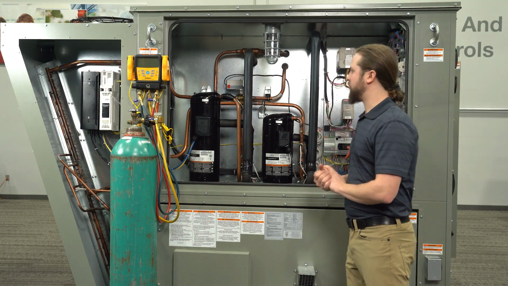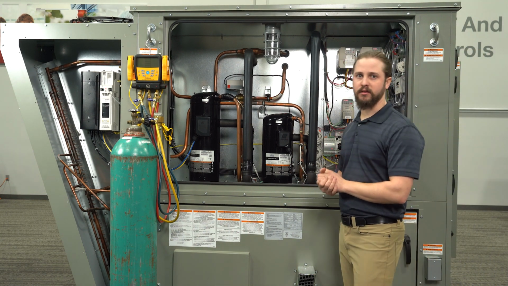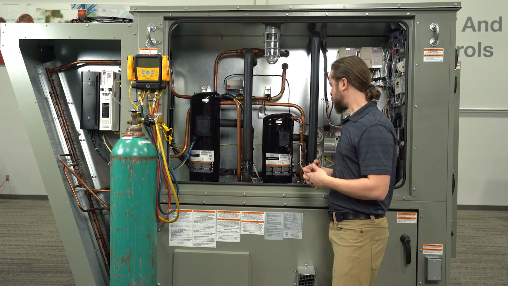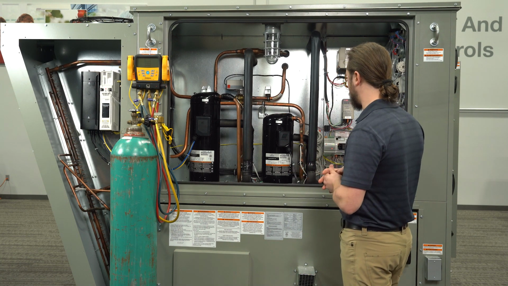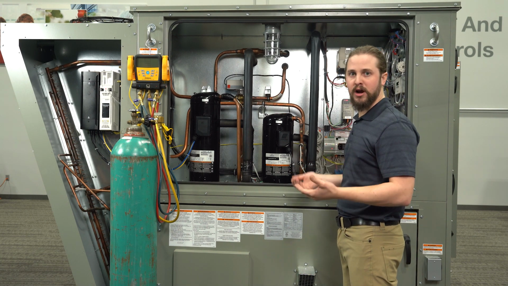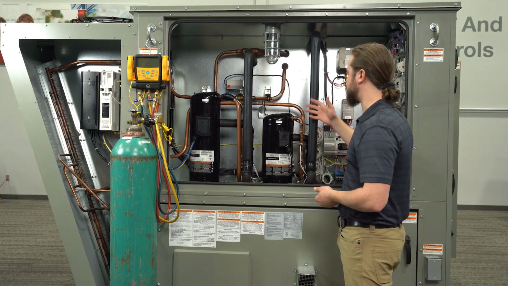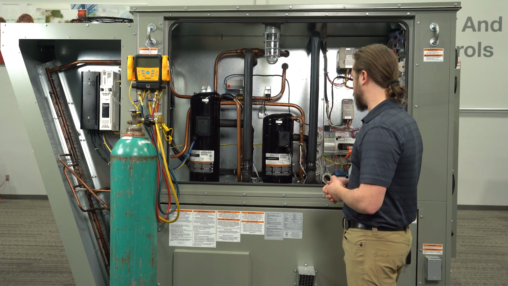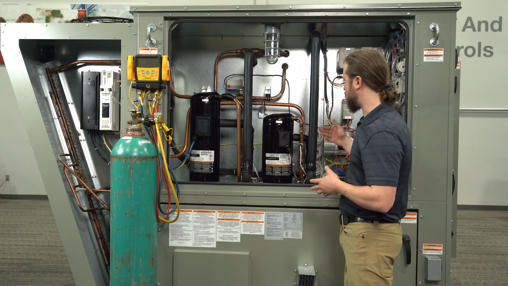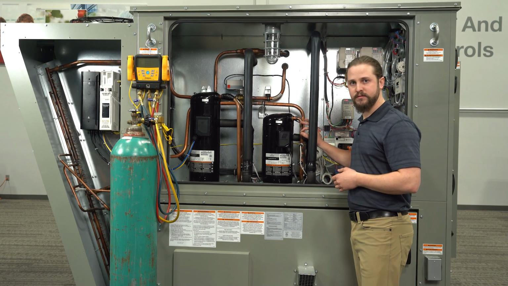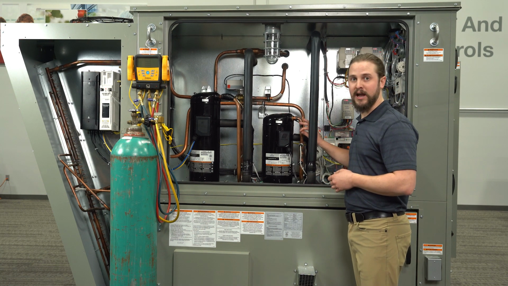Okay, now let's talk about the compressor compartment here and possible leak locations. We're going to start with, honestly, the more common locations and then go to some more obscure ones. The first place to always start is going to be Schrader cores. Make sure that the caps are secure.